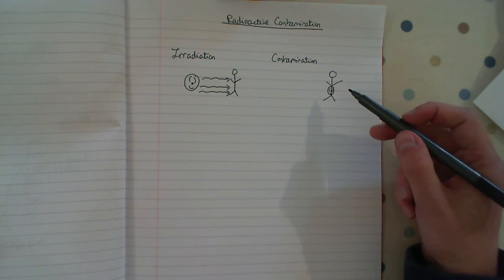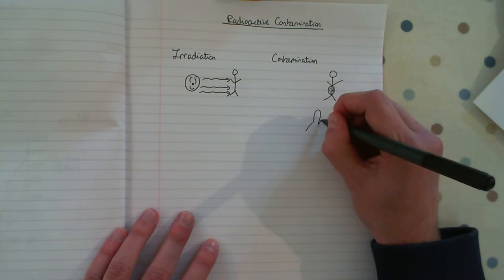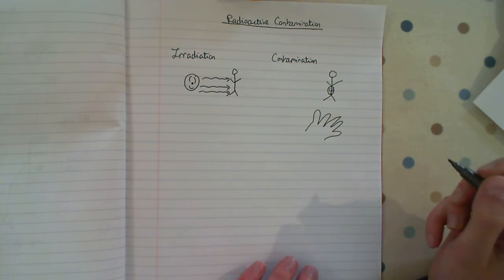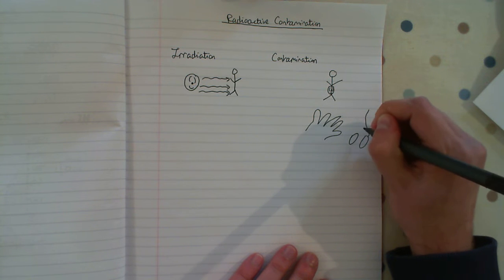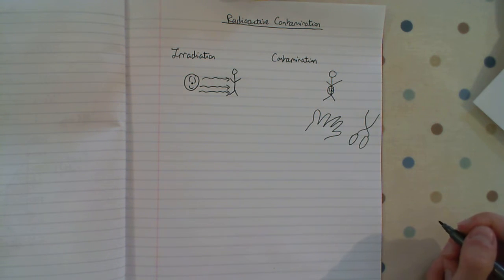So how do we protect ourselves from contamination? We wear gloves at all times. Really good picture of a glove there. We use tongs. So that means we don't actually handle materials ourselves at any time.